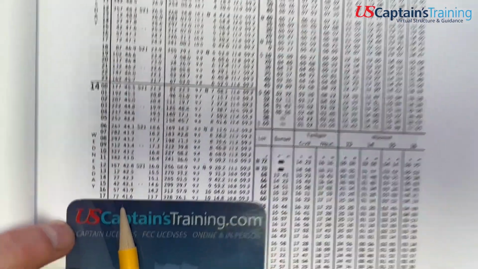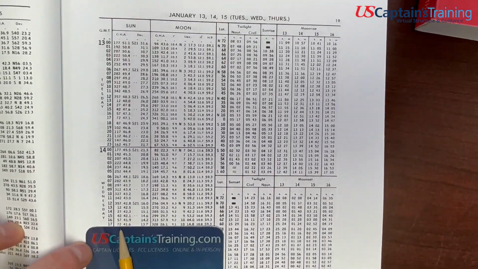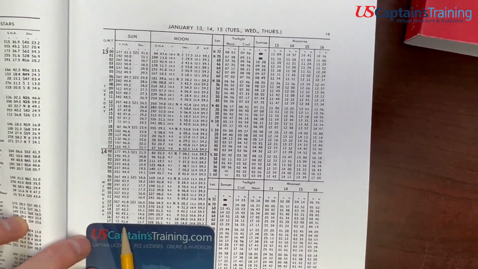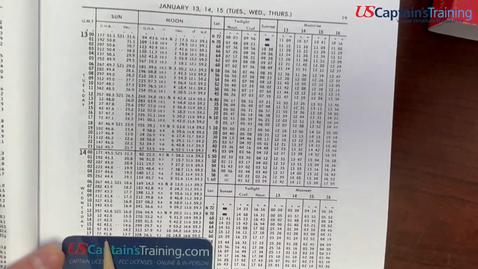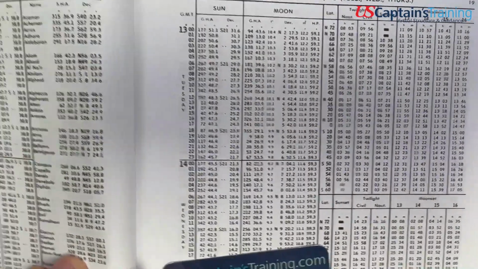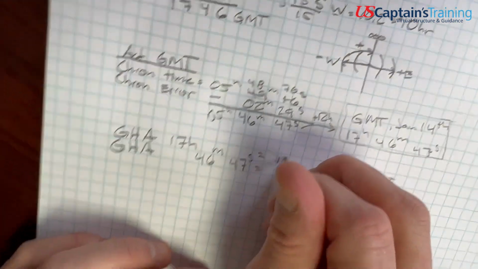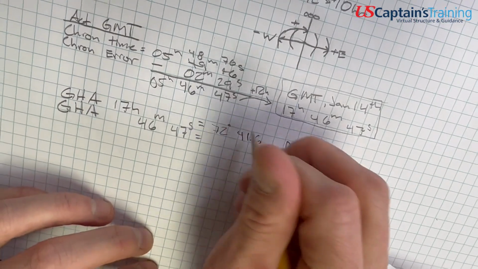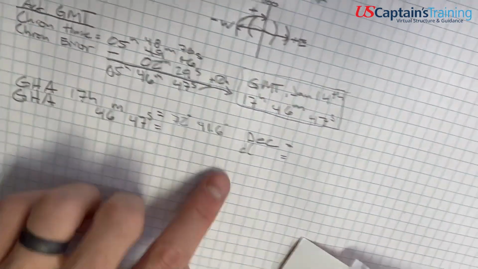Good, just double checking. 72:41.6. And now the declination you'll see is right here.